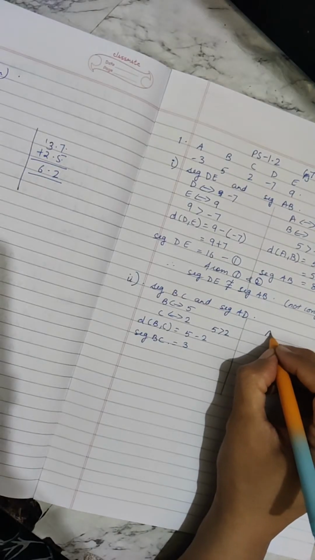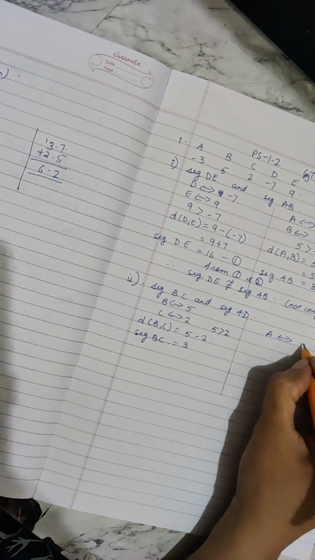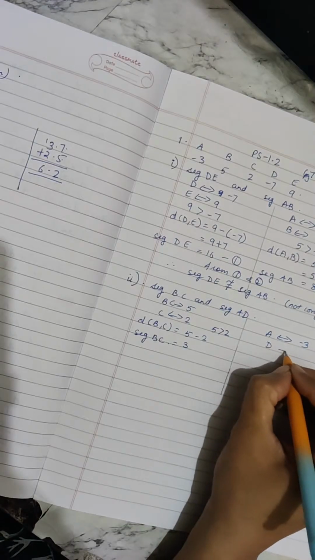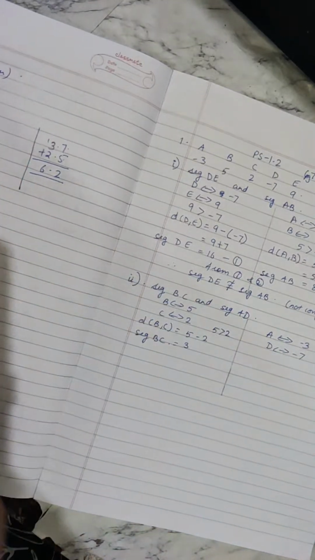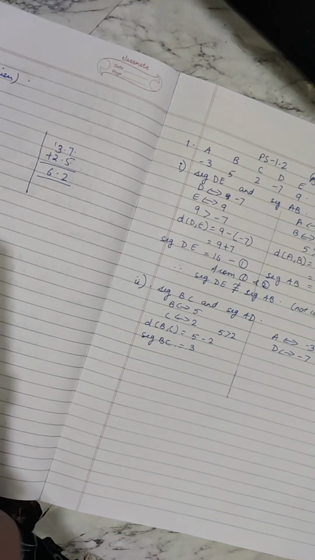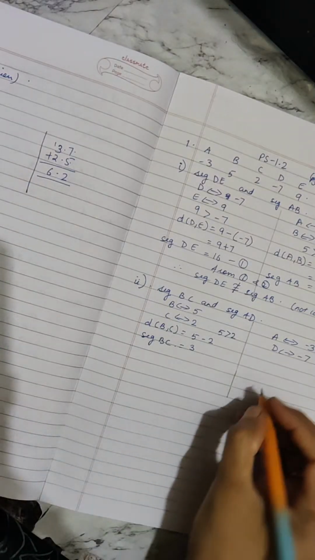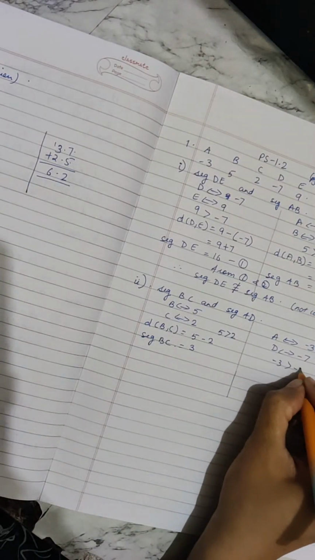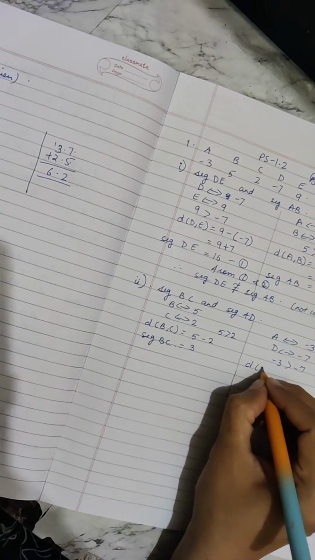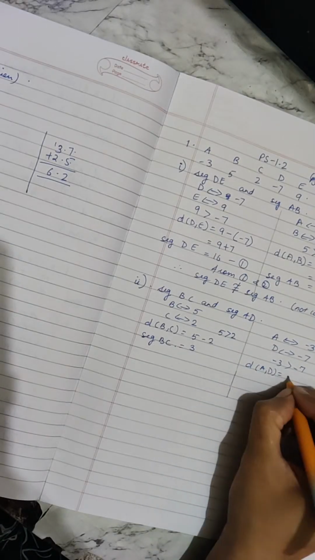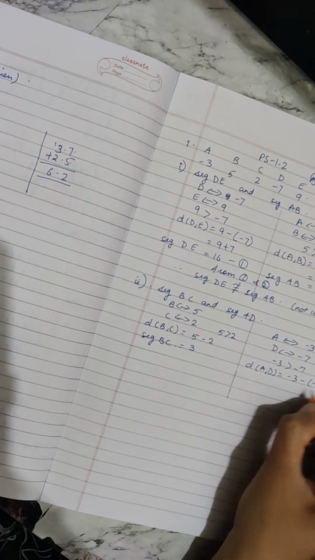Again we have to find the coordinates for AD. A is minus 3 and D is minus 7. So which is greater? Yes, minus 3 is greater than minus 7. So distance AD will be minus 3 minus minus 7.